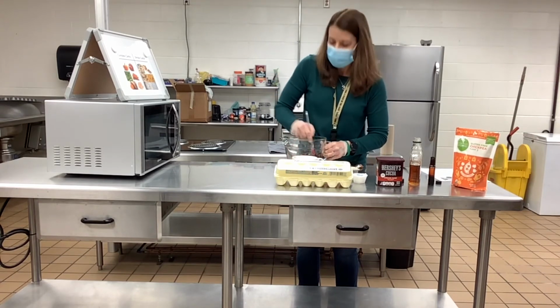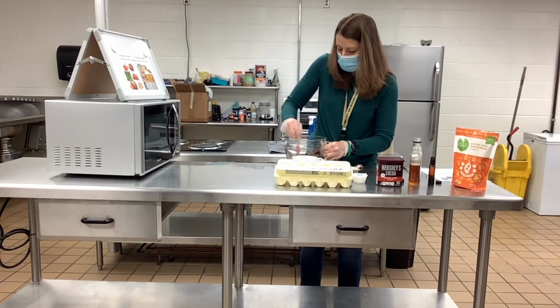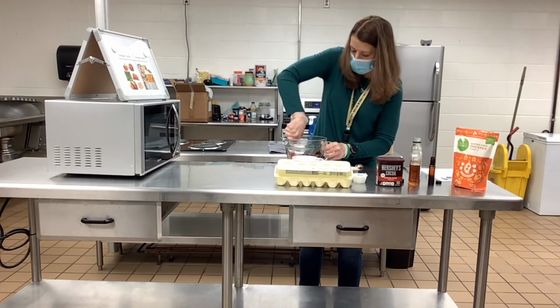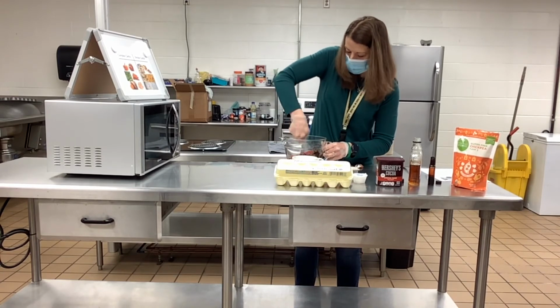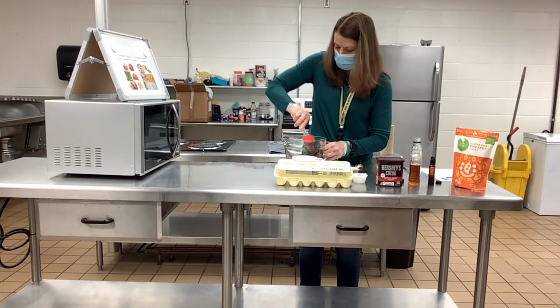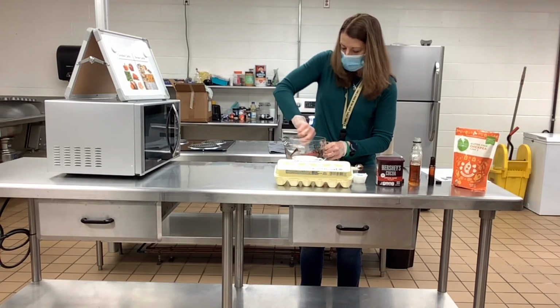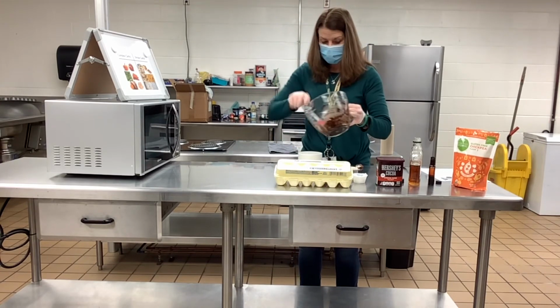Everybody mixing? All right, and then once it starts to form a really solid mixture, you get that egg all folded in there. It's going to look a little bit thick, but that's okay. You're going to go ahead and transfer it to your coffee mug.